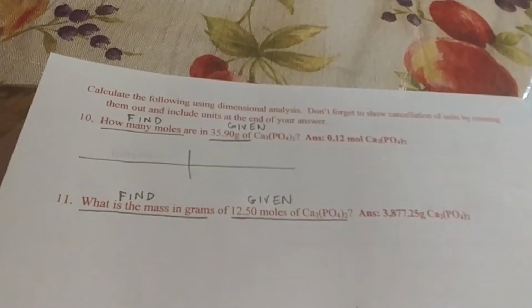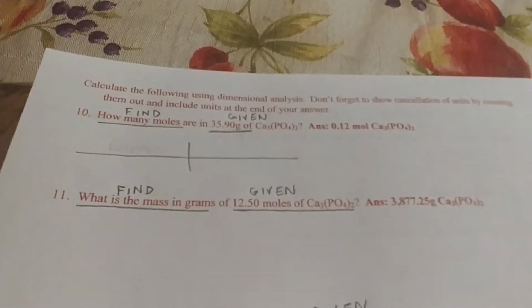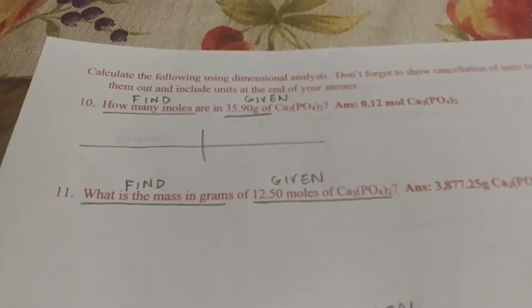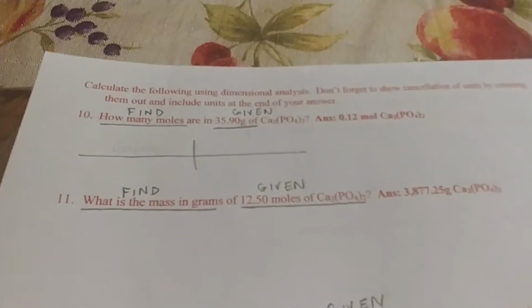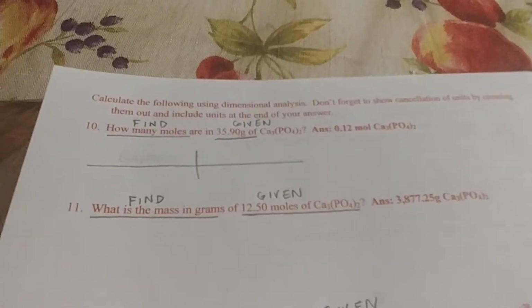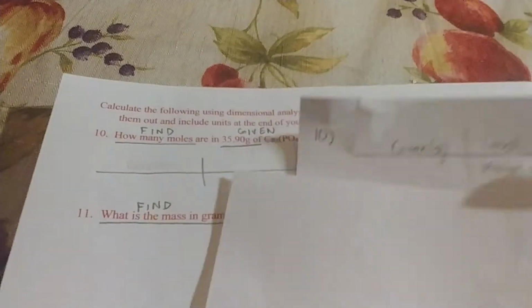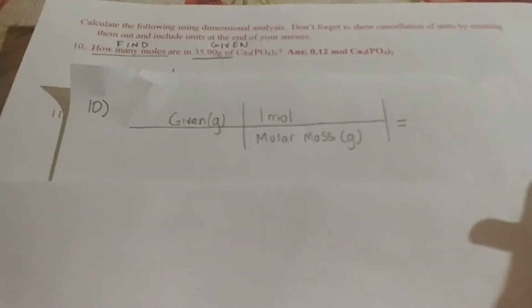So it's telling me that my given is in grams, specifically 35.90 grams, and they're asking me to find moles. If you recall from your notes, you're going to find where it says given is grams and I'm finding moles. And it gives you something like this.